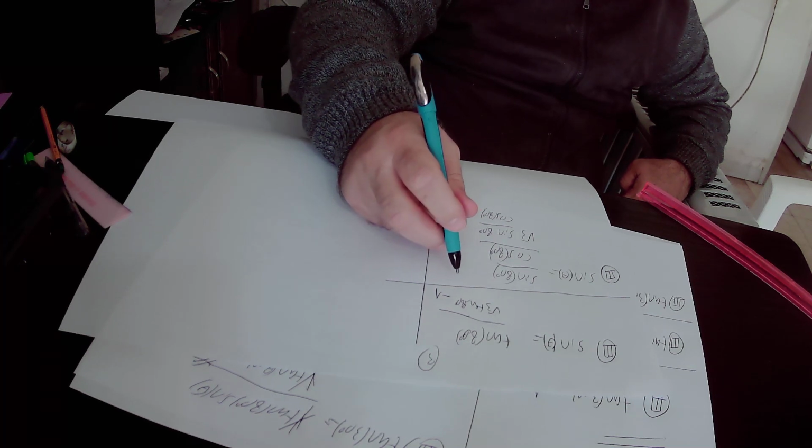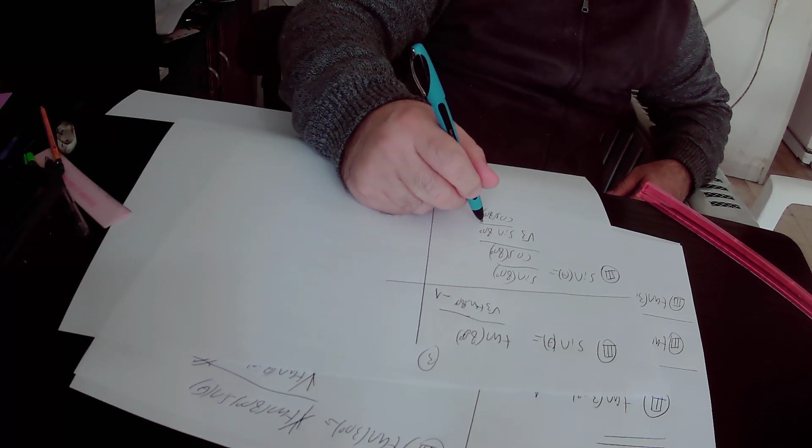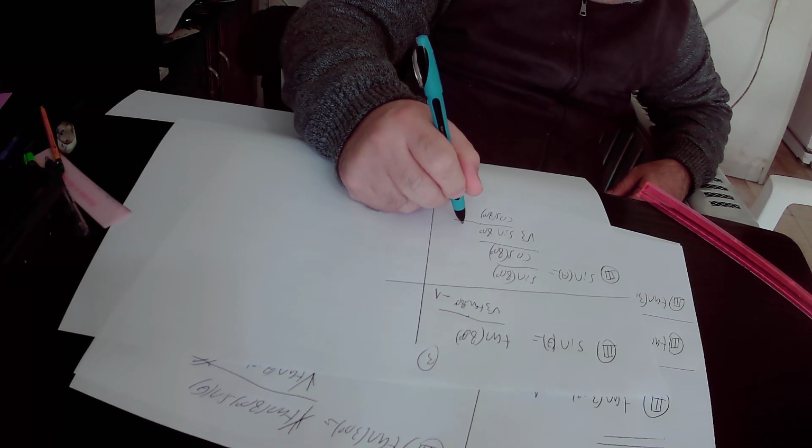So we'll substitute minus 1 by minus cosine 80 degrees over cosine 80 degrees.